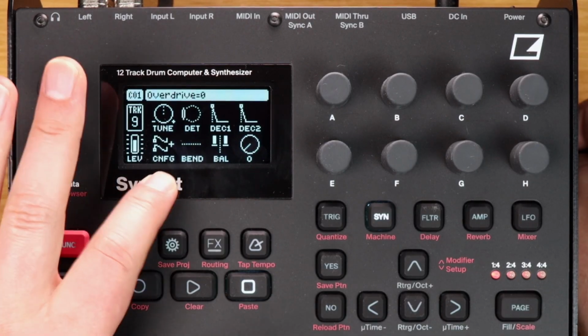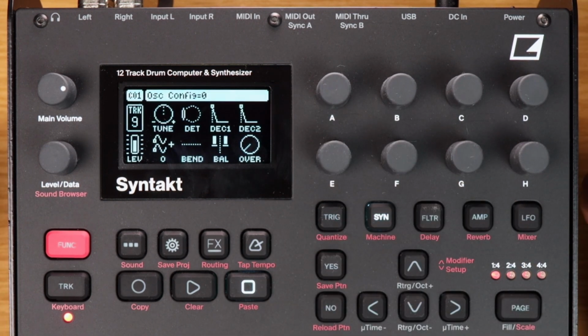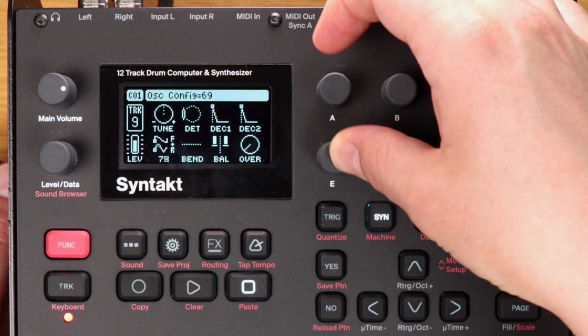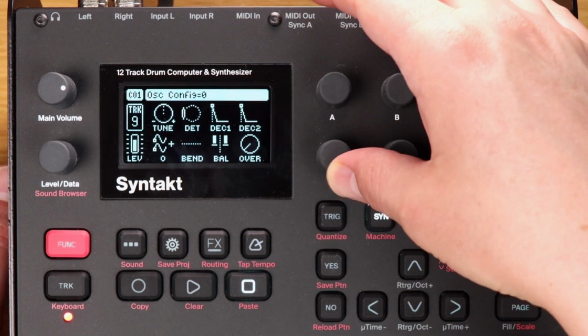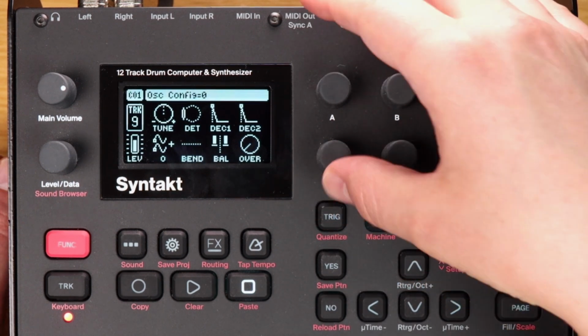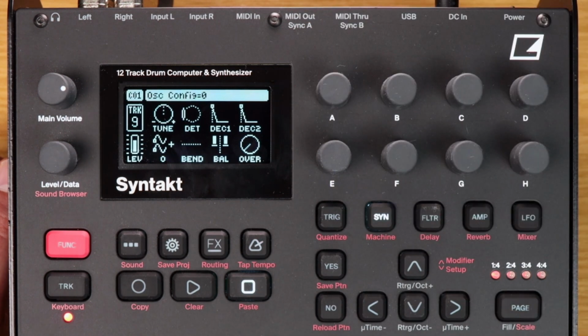And then this is the main bit really. So this is where you can change the oscillator waveform setup. So this is the oscillator config, and it goes all the way through. We've got 79 different options there. Obviously, I'm not going to go through all of these, but I've got a very simple way of explaining how to navigate all of the 79 options. So there's a few things to note.